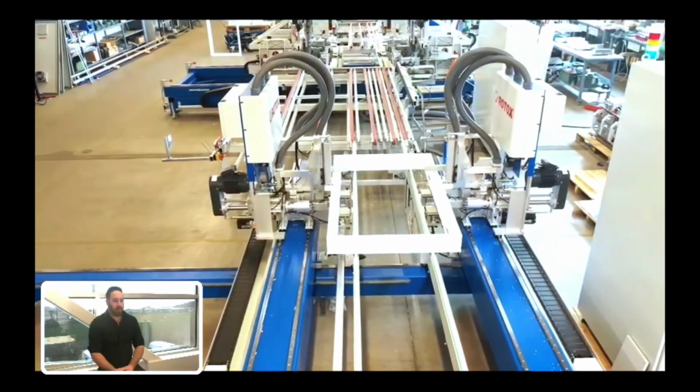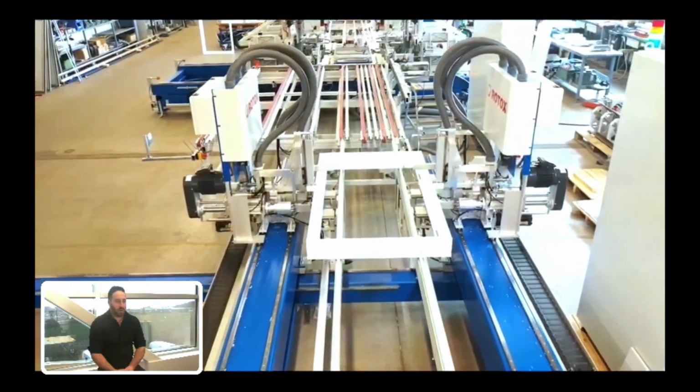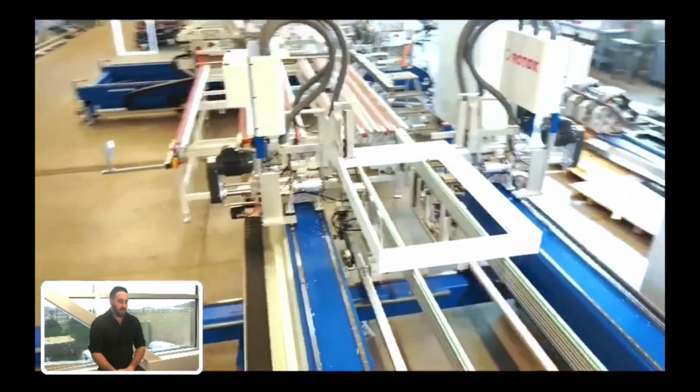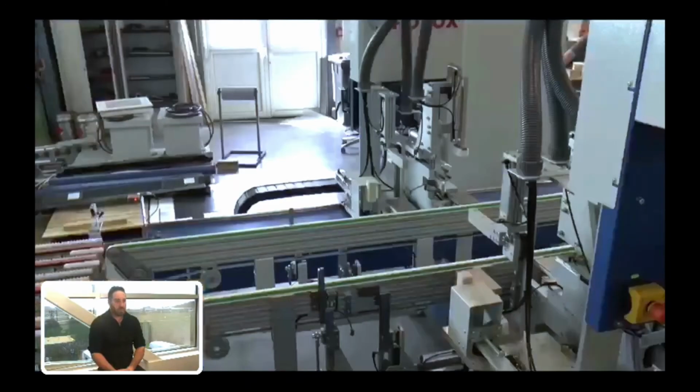If you're looking at casement sash, you're going to be positioning keepers and snubbers. If you're looking at casement frames, or hung and slider frames, you're going to be pre-drilling mullions as well.